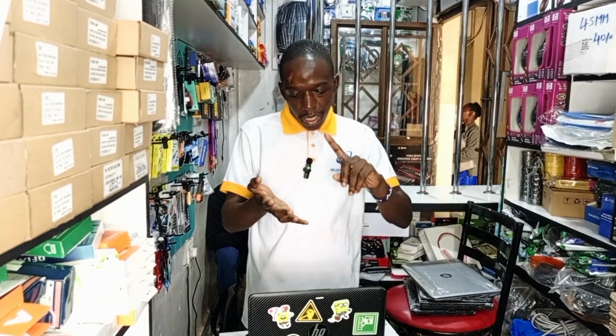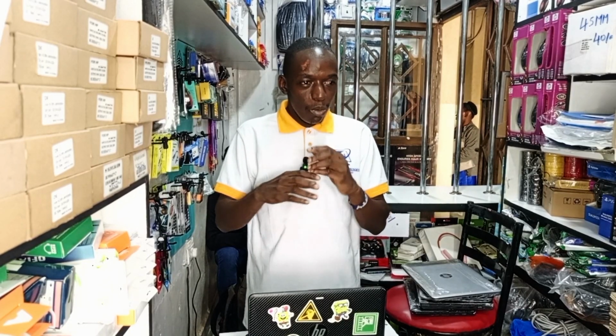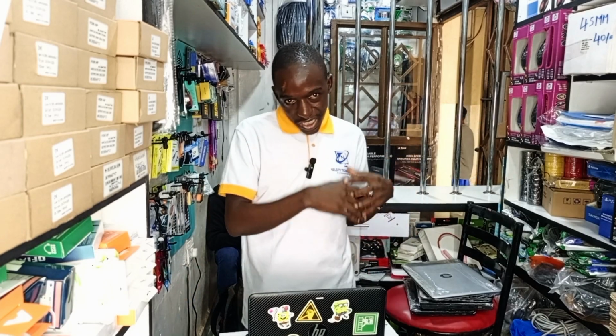Another category we'll be looking at is the factory refurbished laptops. These are laptops that maybe someone bought new, then they are returned to the industry and reconditioned. They look at, maybe it had a faulty keyboard, they replace it, then they are taken back to the market. The last category is the new laptops.